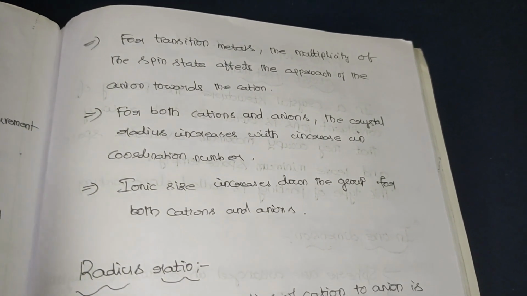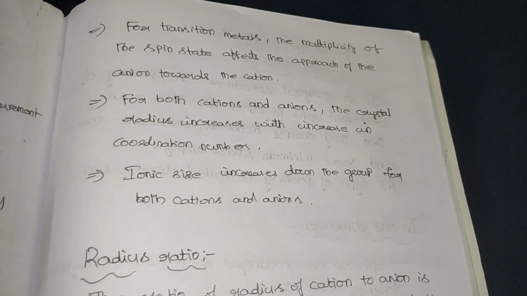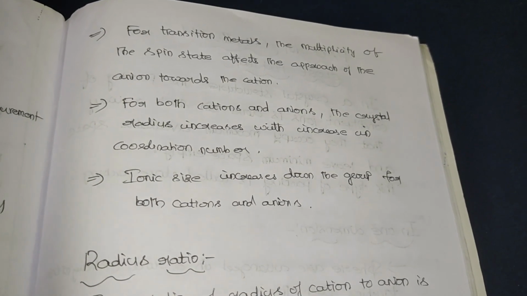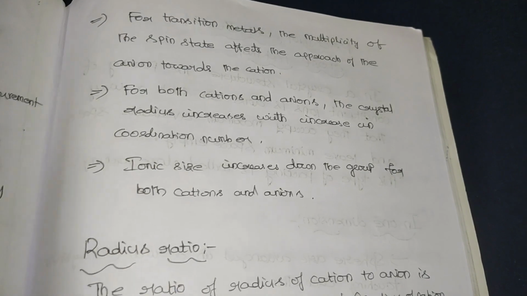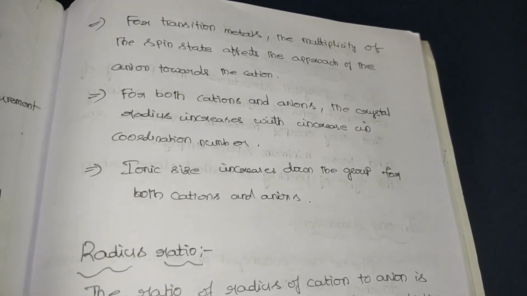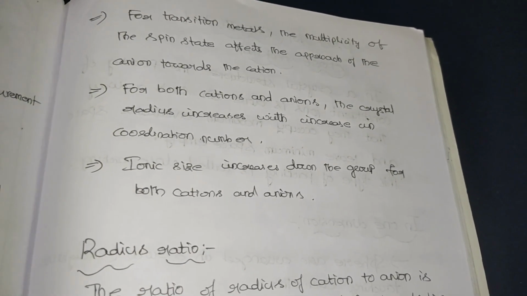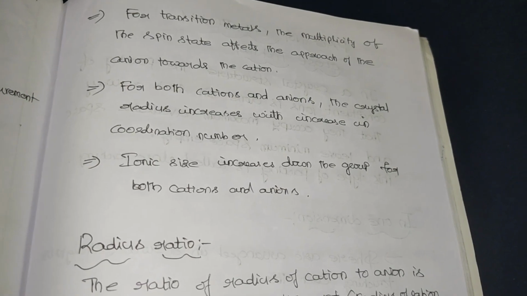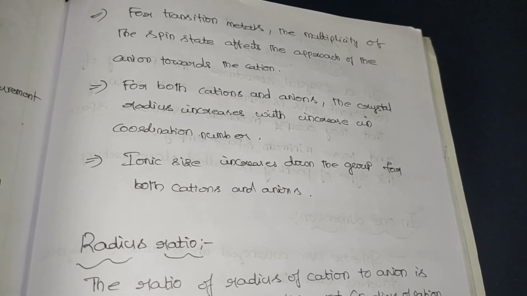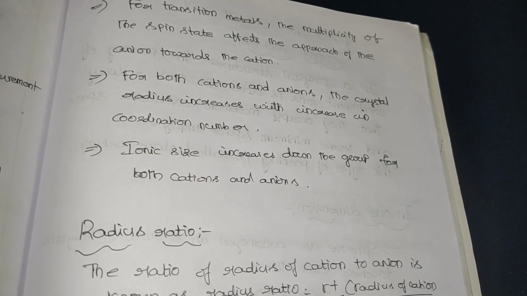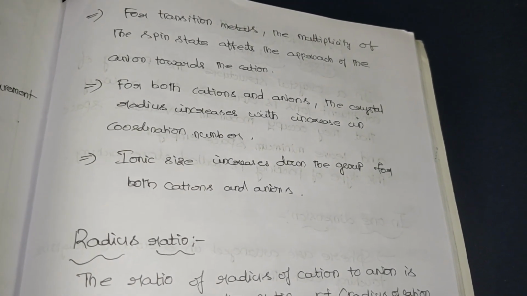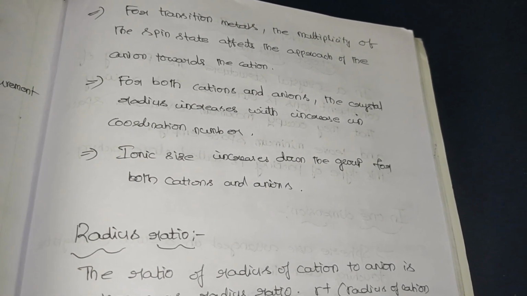So how does the anion approach towards the cation? In transition metals, the multiplicity of the spin state, how the spin takes place, will affect the approach of the anion towards the cation. And for both cations and anions, crystal radius increases with increasing coordination number. If the coordination number is increasing, then there will be an increase in the crystal radius.